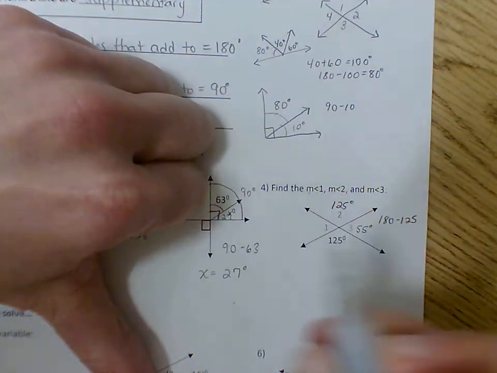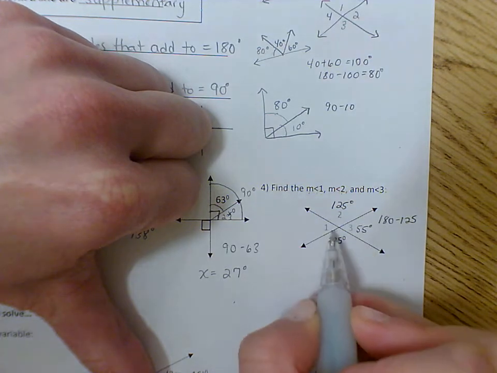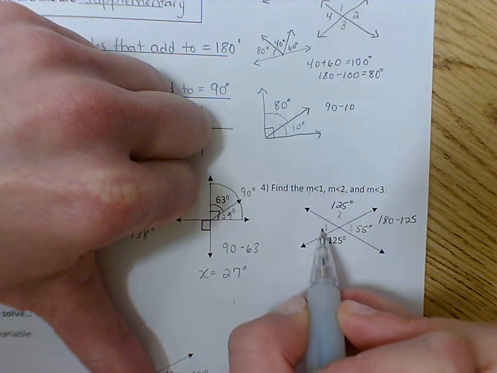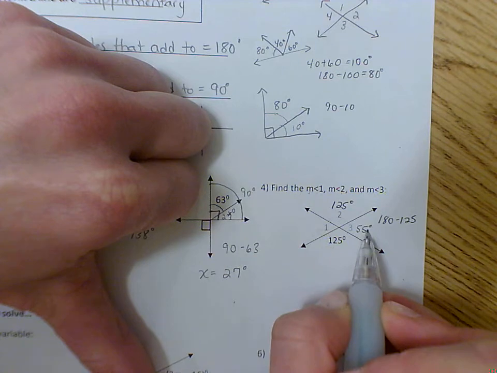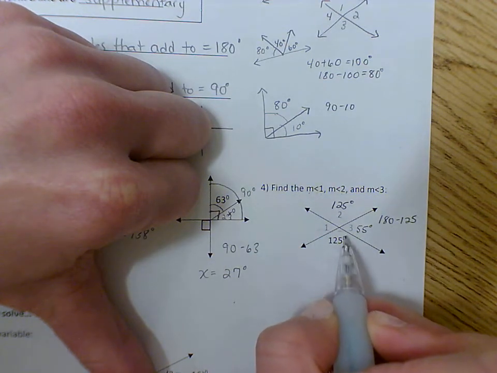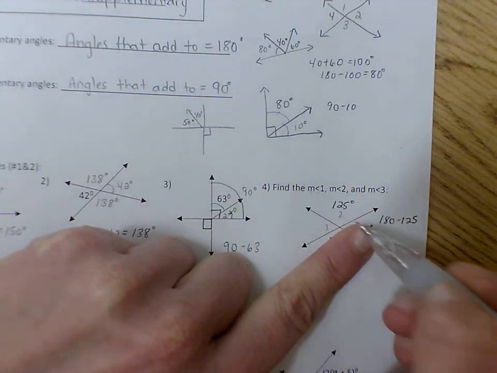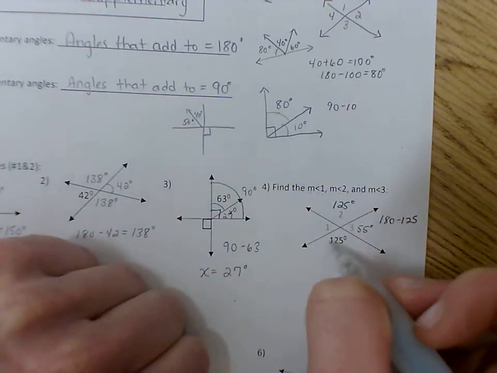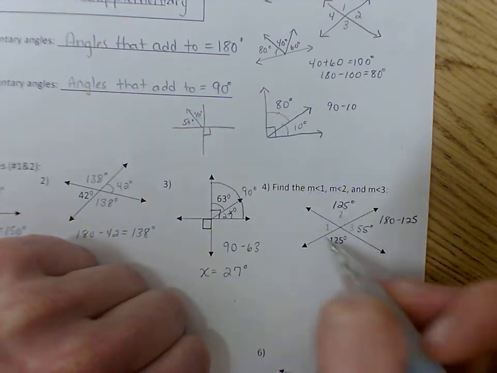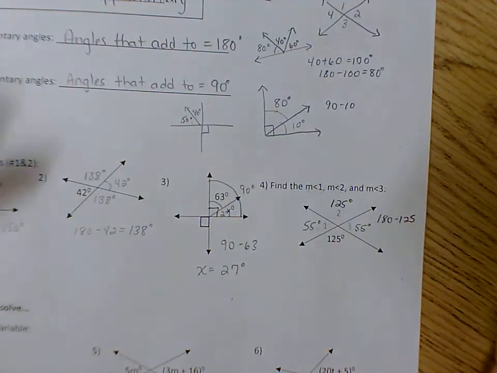Okay, so then how do I find that one? You could find it one of two ways. You could realize that these two are vertical angles, so this one would be the same as that one. Or if you look at it, these two form a line, so you could subtract this from 180 and you'll get that. Either way, you end up getting that as 55 degrees.